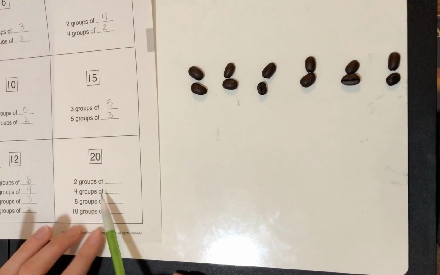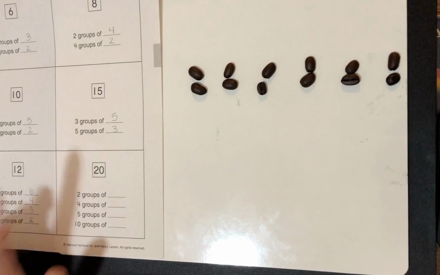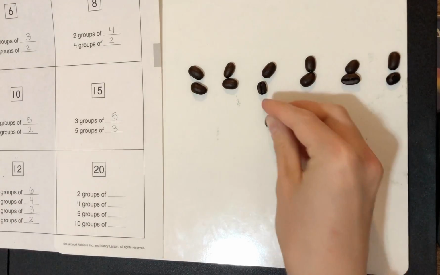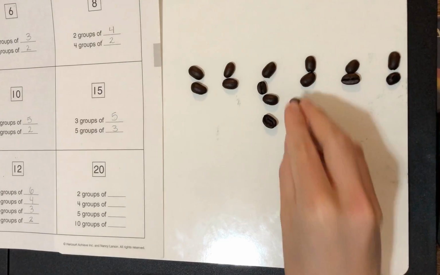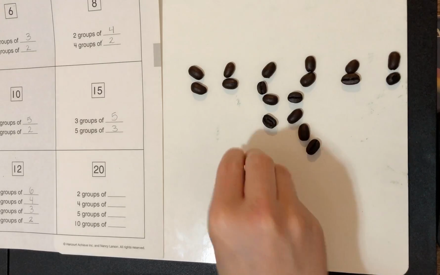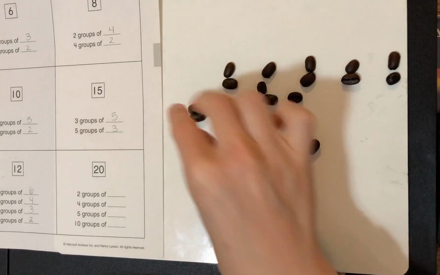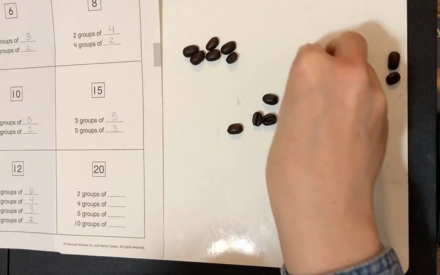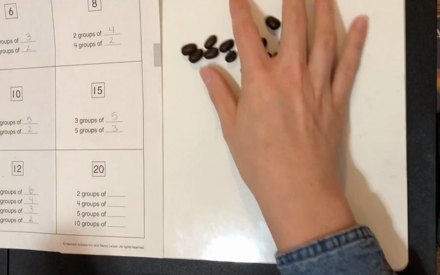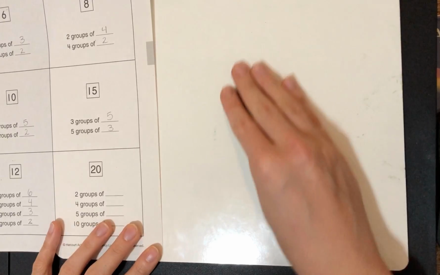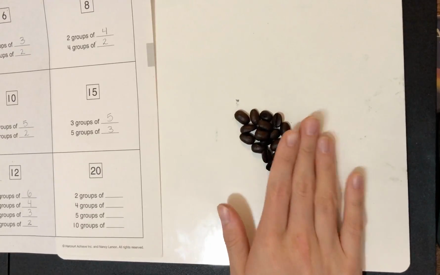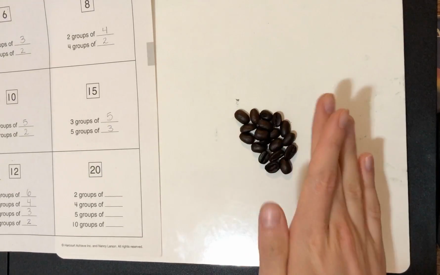Okay, so last one here in the corner. You guys should be all the way to the corner here. We have 20. So I'll count these out. Okay, so I'm going to count it by 2s. 2, 4, 6, 8, 10, 12, 14, 16, 18, 20. So I have 20 beans. Okay, and it starts with 2 groups, so all you have to think about is how would I split 20 in half? So what is half of 20?